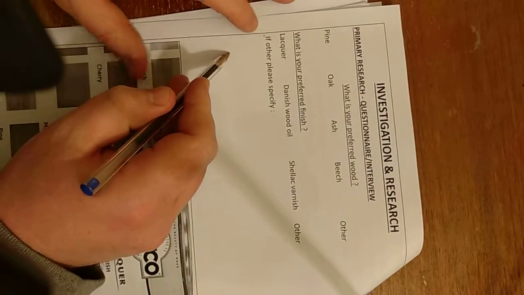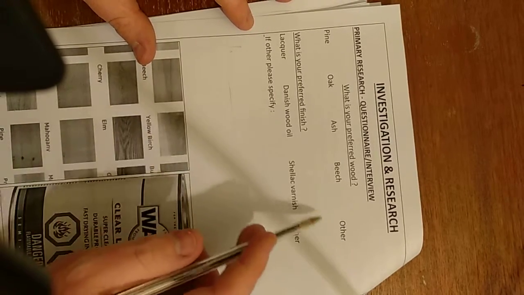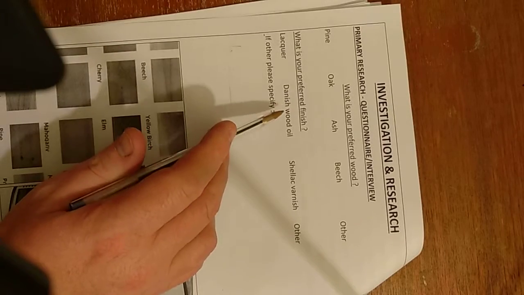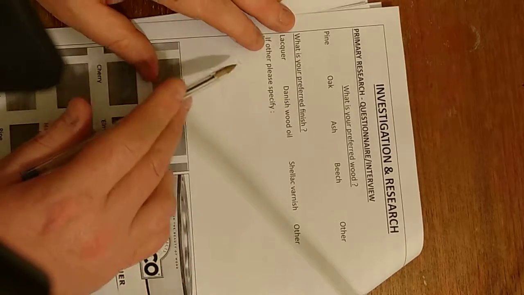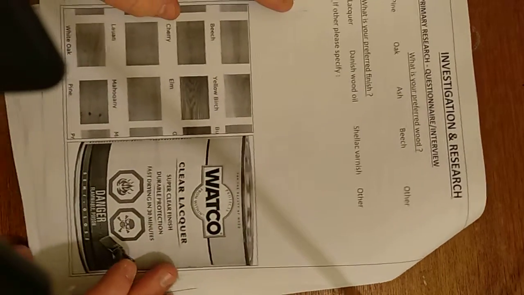Primary research. Okay, so you have a questionnaire here, maybe have some results. So I asked how many people, and the overall majority said they would like to see it made out of whatever you use to make your project. So pine. The preferred type finish was Danish wood oil. That's why then you're saying that's why you used it.